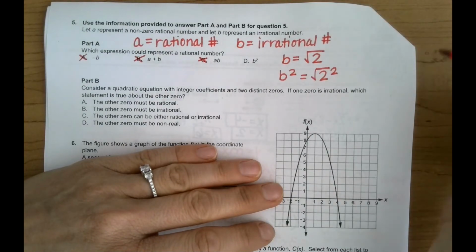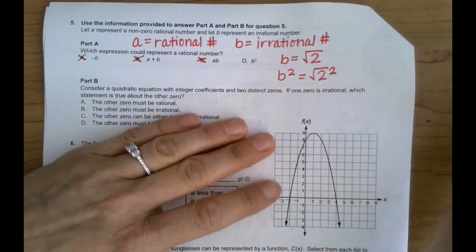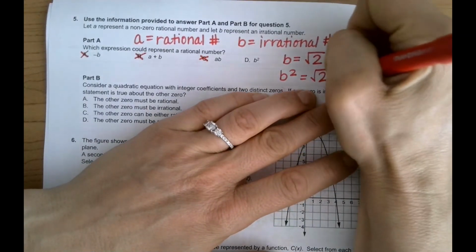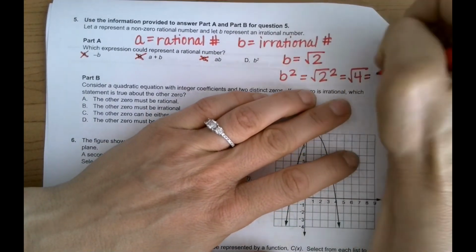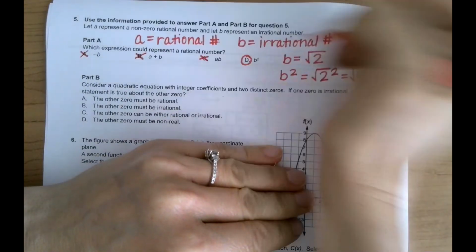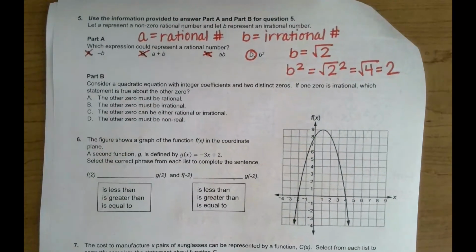And then if we simplify this, 2 squared equals the square root of 4, which equals 2. So that is a rational number, so D would give us a rational number.